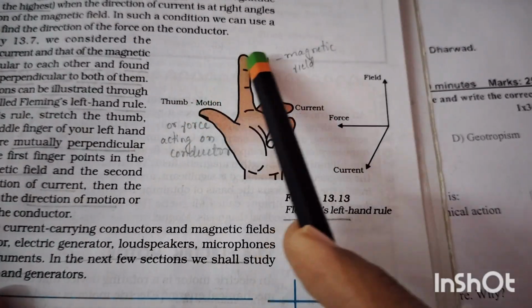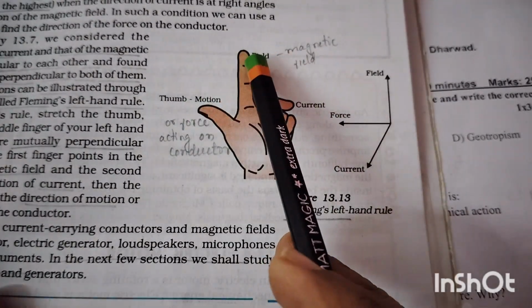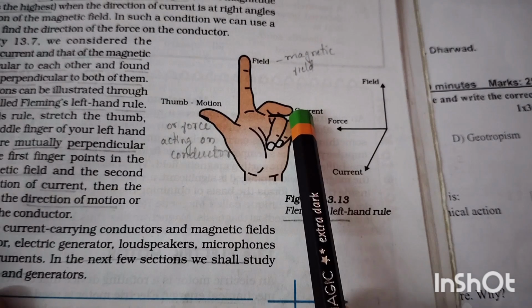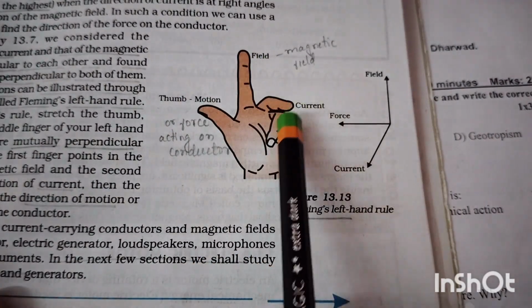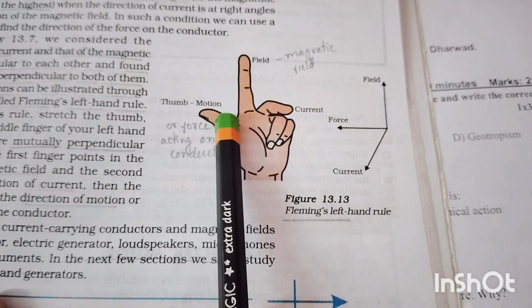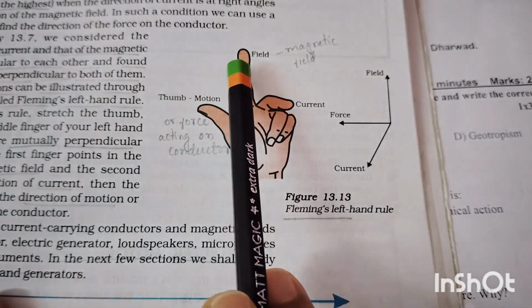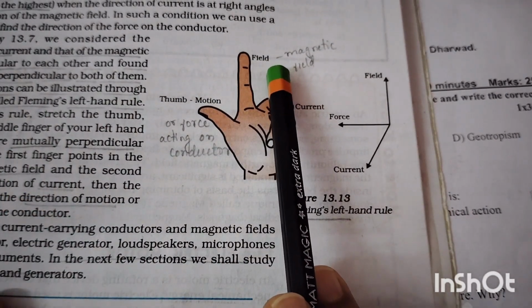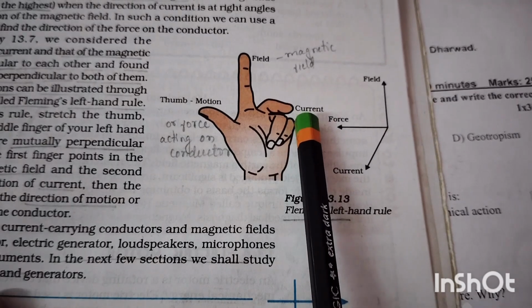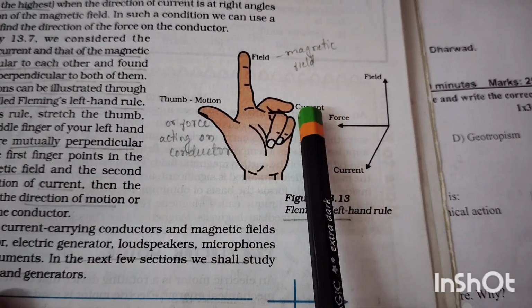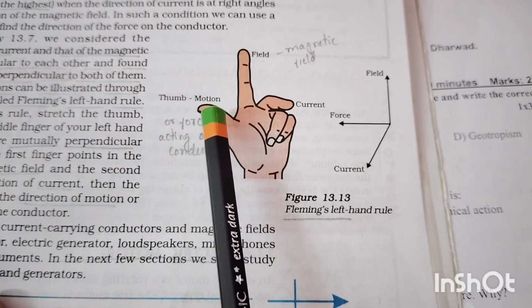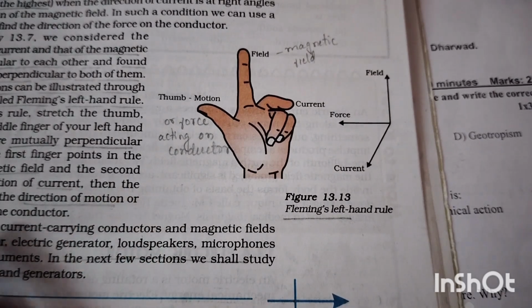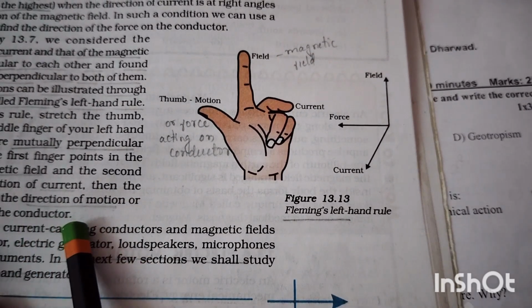Stretch these three fingers, thumb, forefinger and middle finger. These are all mutually perpendicular to each other. The forefinger indicates the direction of magnetic field, the middle finger indicates the direction of current, and the thumb indicates the direction of motion or force acting on the conductor.